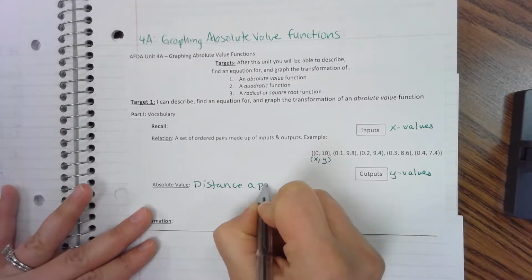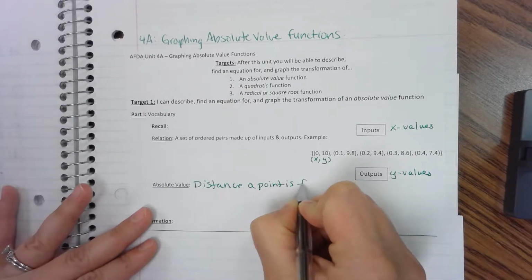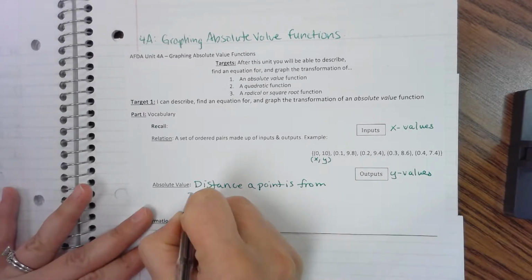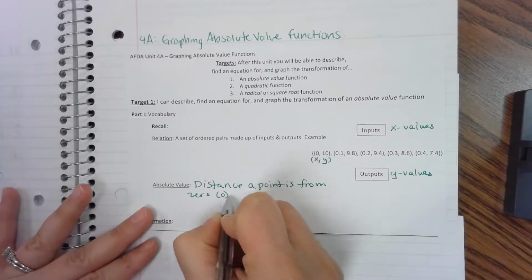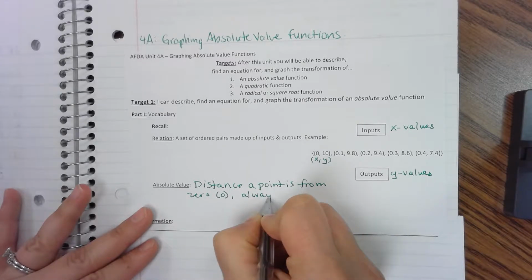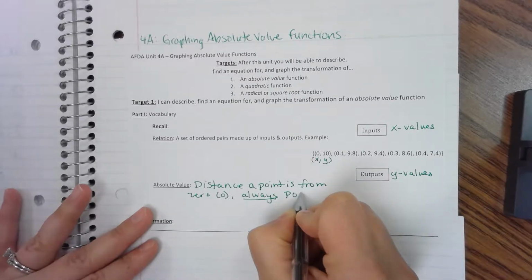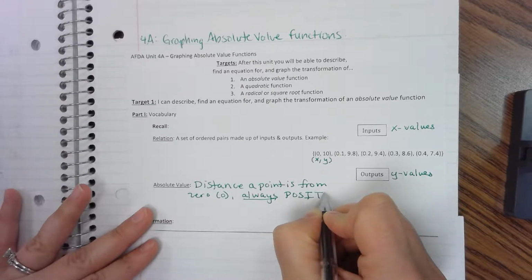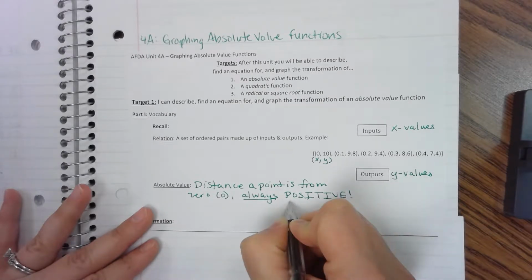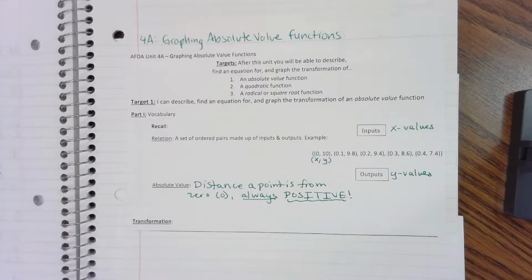Remember that absolute value is the distance a point is from 0, and remember that it is always positive. Okay, so when we talk about absolute value today, we're going to remember that anytime we take the absolute value of something, it's always going to be positive.